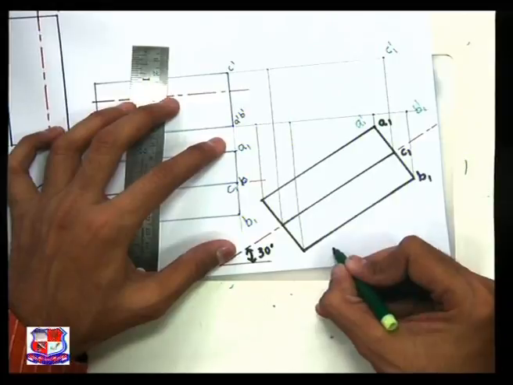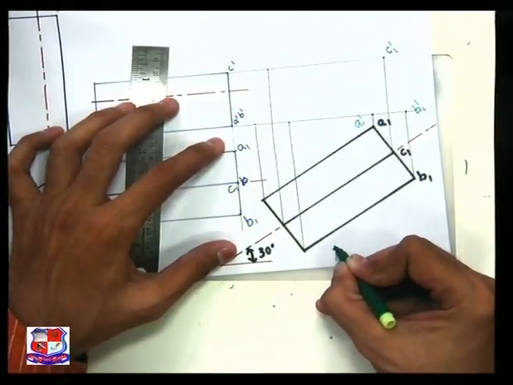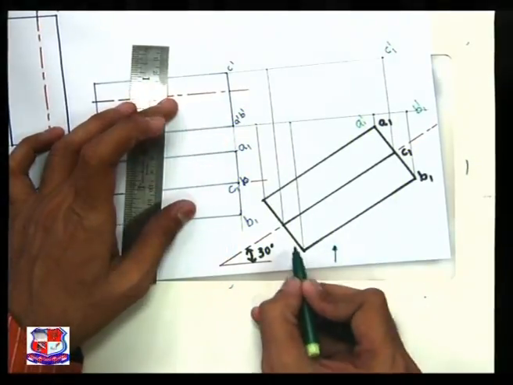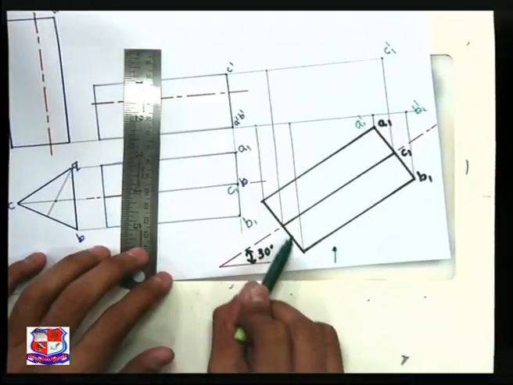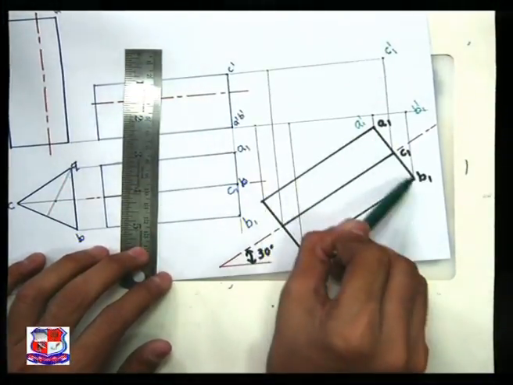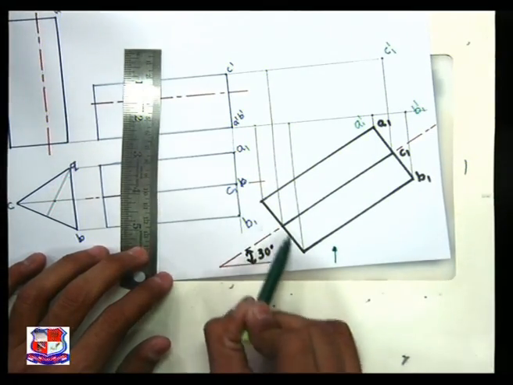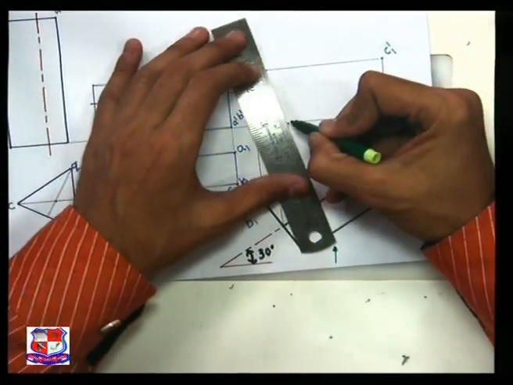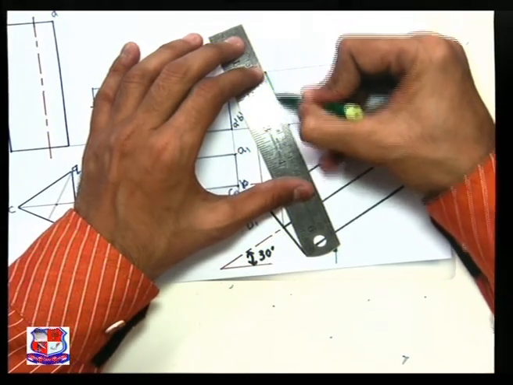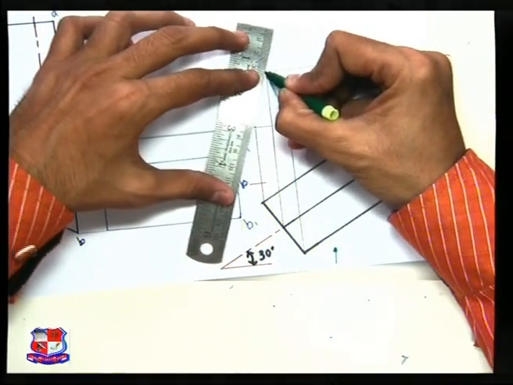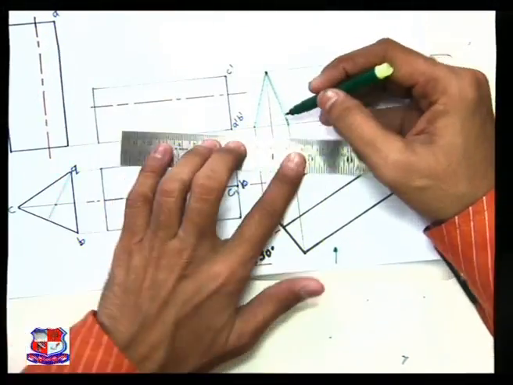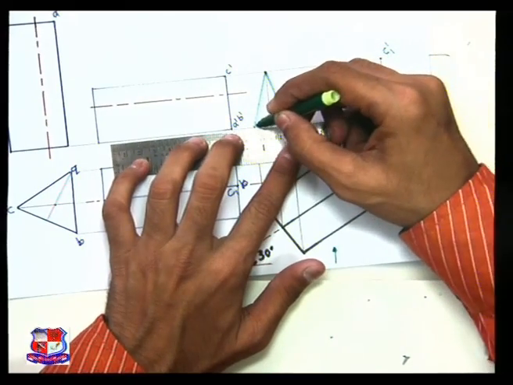Now as we are looking from here, this is the front view for this top view. This edge would be fully visible, and this edge will not be fully visible. A point would be hidden. So all these points from this edge should be joined with a full line like this, as it is fully visible.